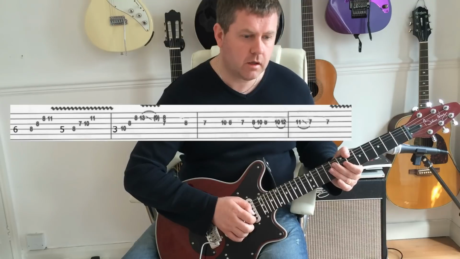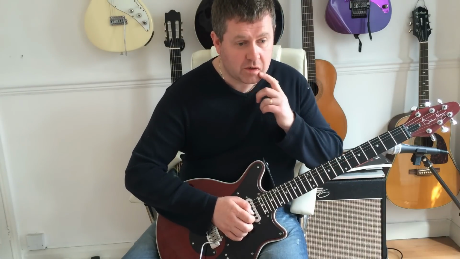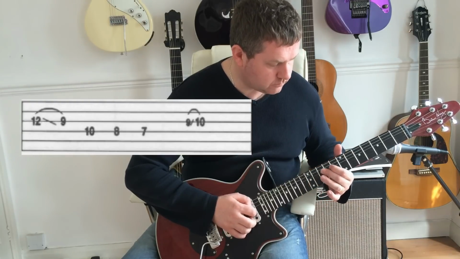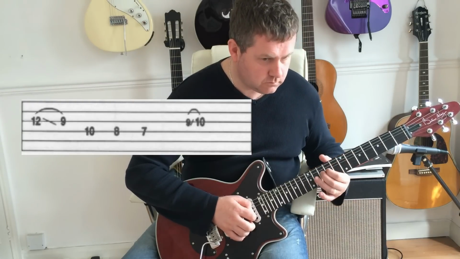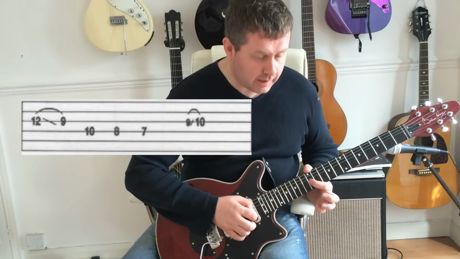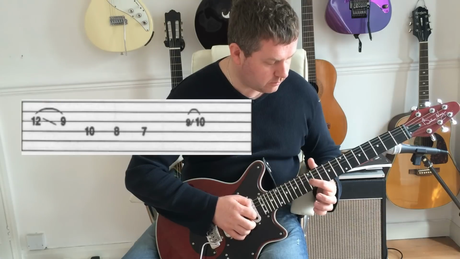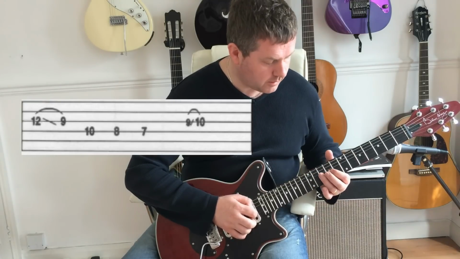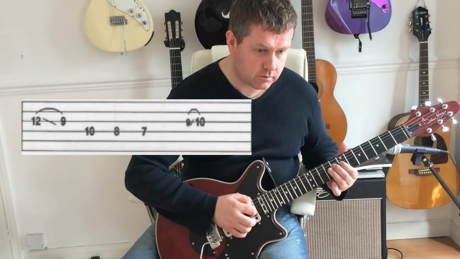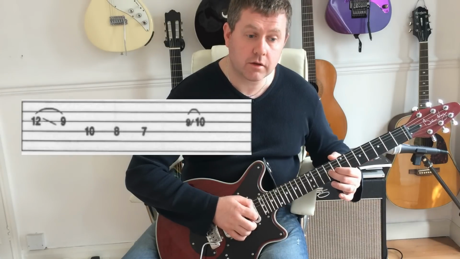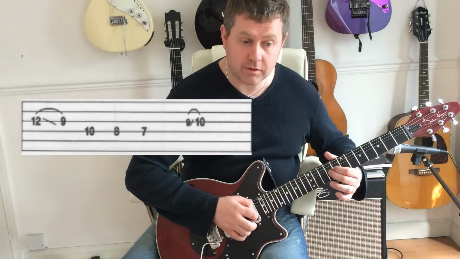Like that. And then we come really right to the end where we have this phrase. Sliding from the 12th of the G into the 9th, 10, 8, 7 on the D, sliding into the 9th, from the 9th into the 10th of G.